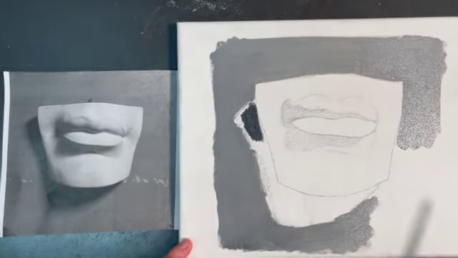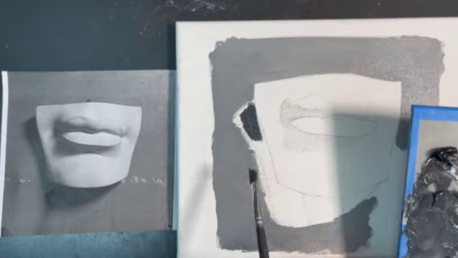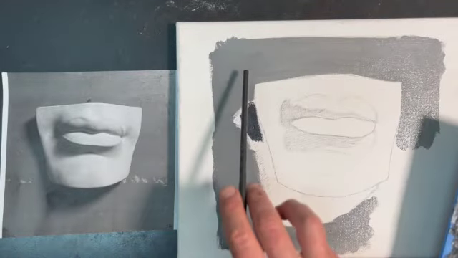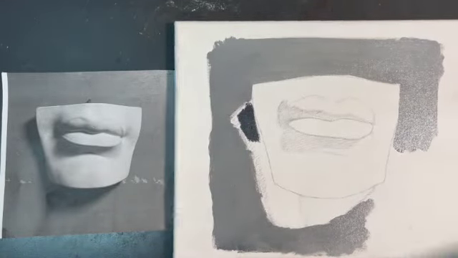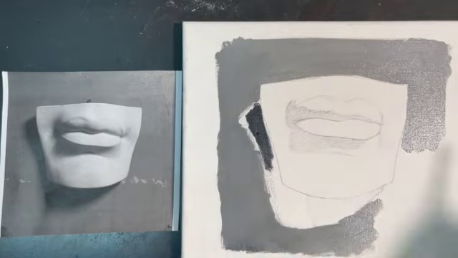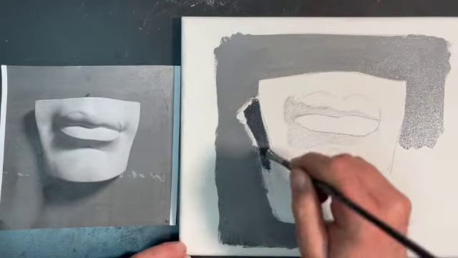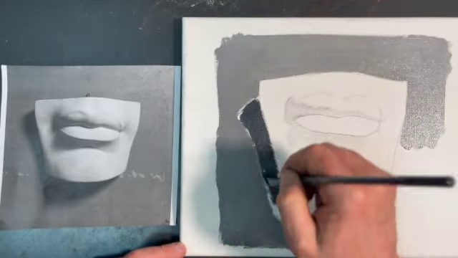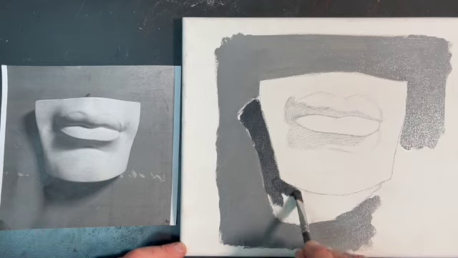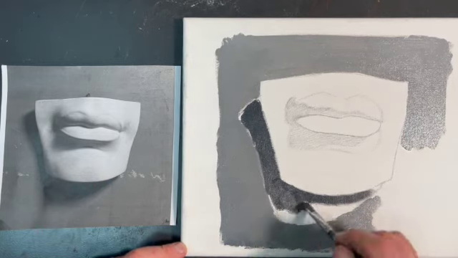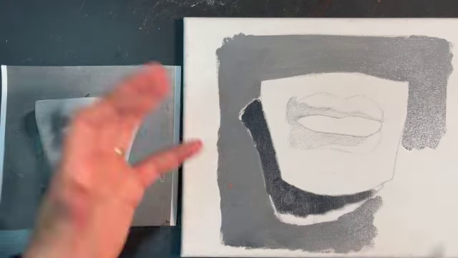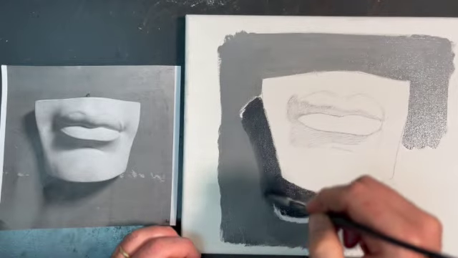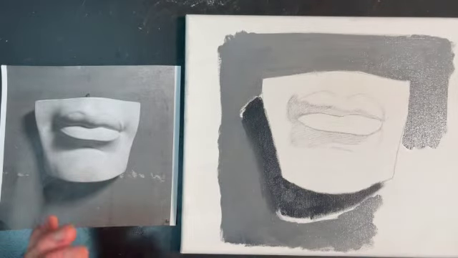Okay, so this is now the cast shadow on the backdrop, and I'm going to start blocking it in to some degree. Now this is all one value. I'm not finessing anything. I'm not adding any other value except just filling in that big shape, because the shape is one basic value. The only thing that changes would be the edges.